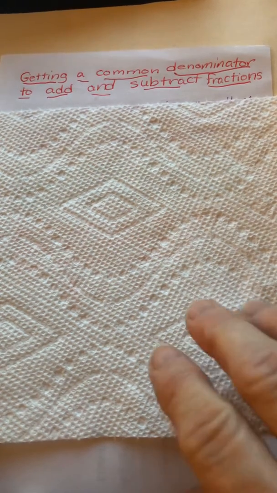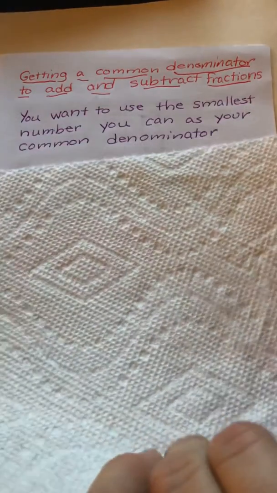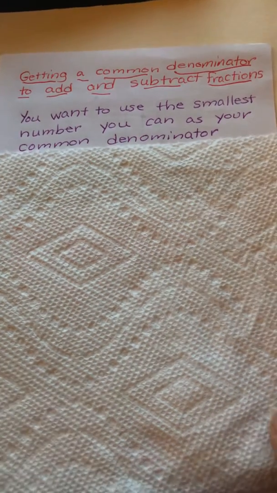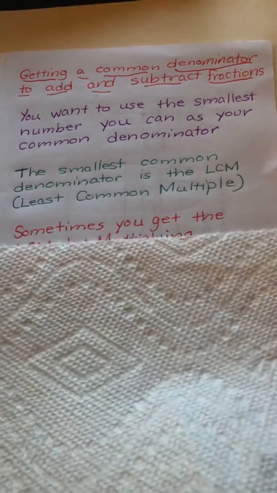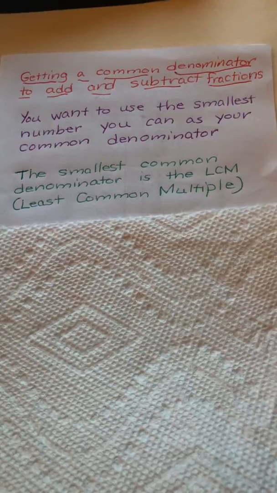Today we are going to review getting a common denominator to add and subtract fractions. You may stop the video here and write that down. You want to use the smallest number you can as your common denominator. You may pause the video again. The smallest common denominator is the LCM, or least common multiple.